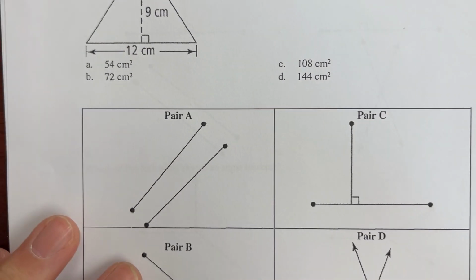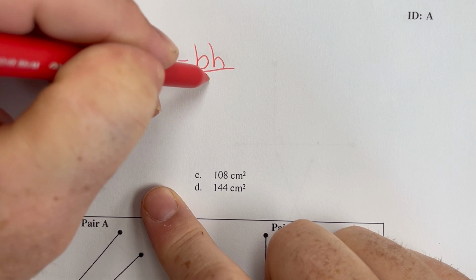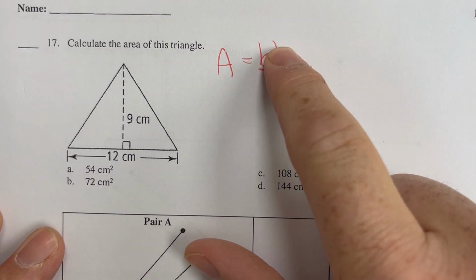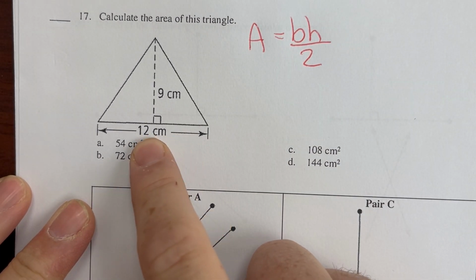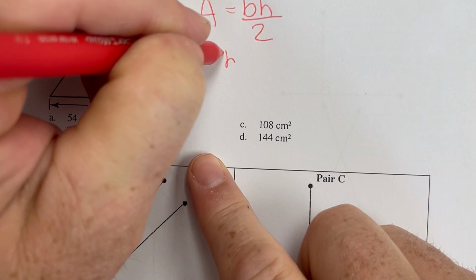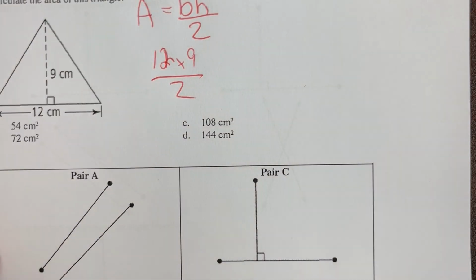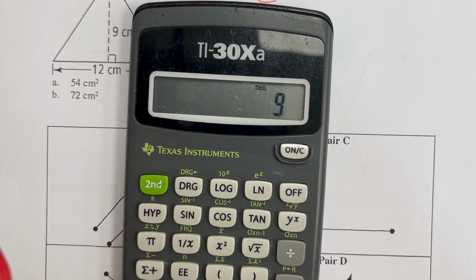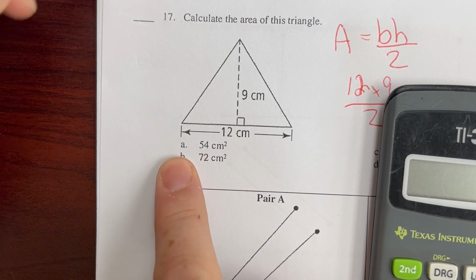Slide that down. Area of a triangle. Formula for area of a triangle. Remember, a triangle is half of a parallelogram, so we just divide our parallelogram formula in half. We've got a base of 12 and a height of 9. So base of 12 times 9 divided by 2. We'll do that on a calculator here. 12 times 9 equals, divided by 2 equals 54 centimeters squared, A.